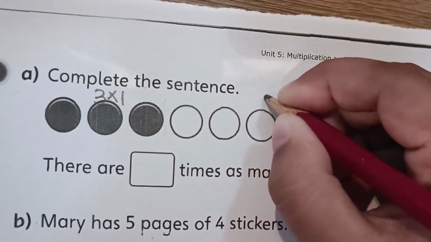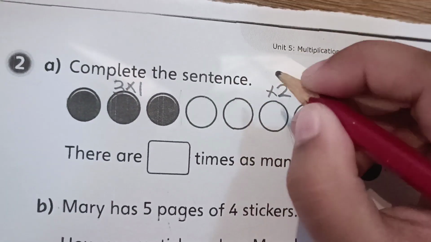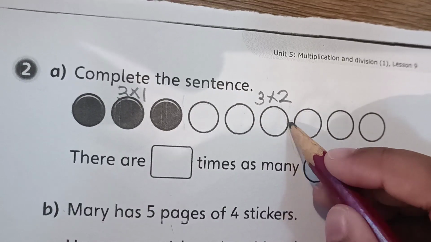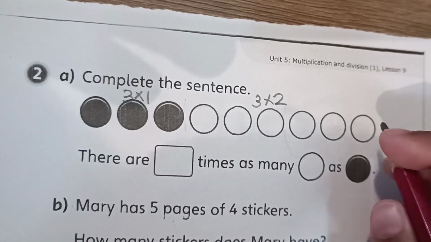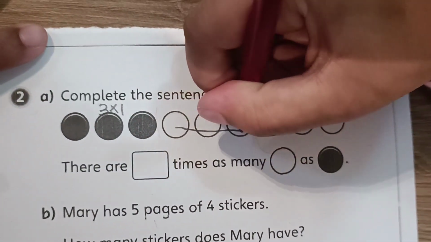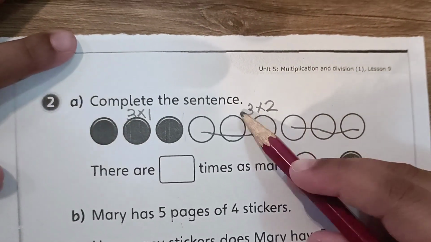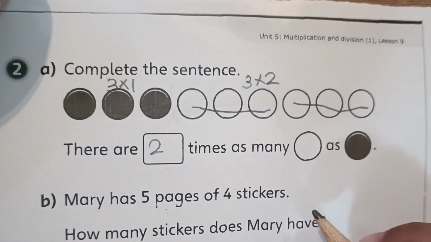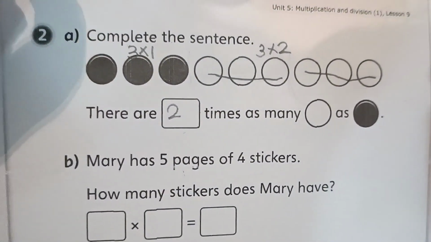Here there are 2 groups and 3 in each. Here, if I put a line, you will see there are two groups and 3 in each. Okay, now I will cross it like this so you know there is 2 groups. That's why I put this. There are 2 times as many white dots as the black dots.